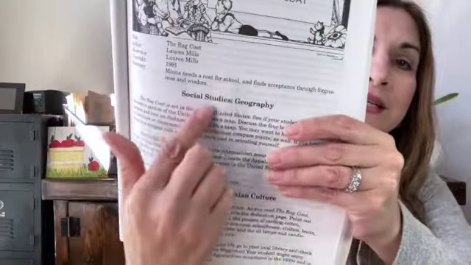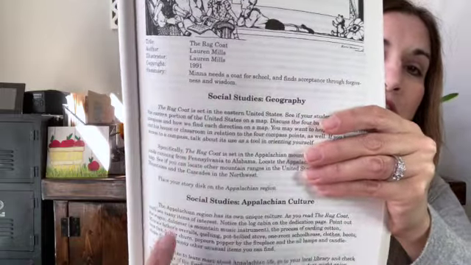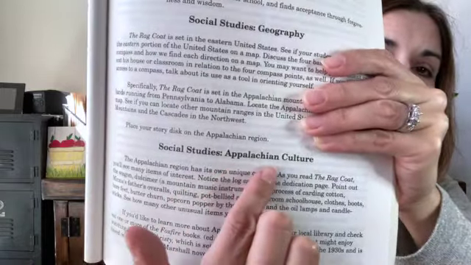And you will see the general breakdown here where it gives you a focus on social studies geography. You have social studies Appalachian culture. This particular one also targets social studies human relationships, funerals, and mourning. And then for language, it talks about stories, and it also gives you, in this particular case, other books that have to do with that same topic. So you can read a few more books that expand their understanding of that topic.